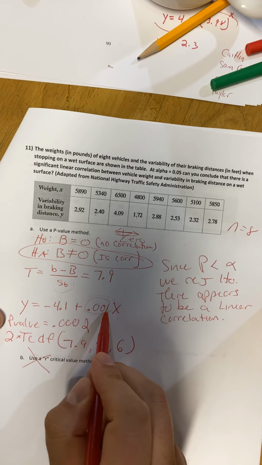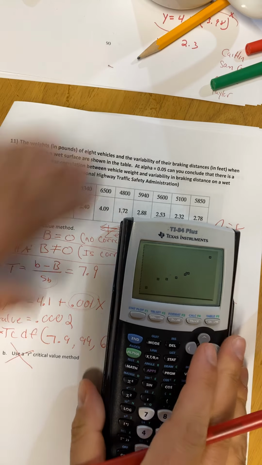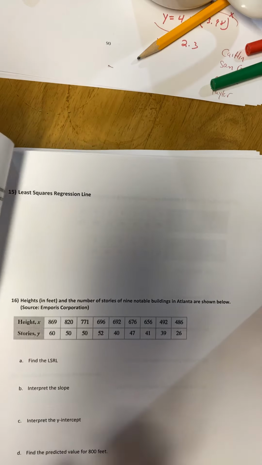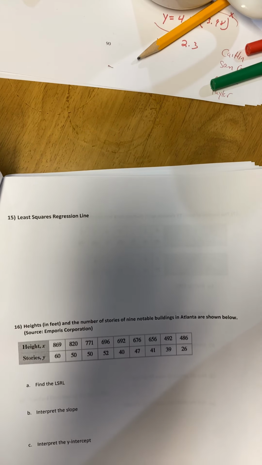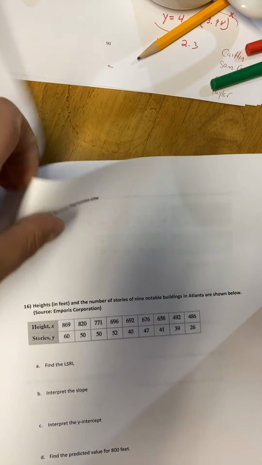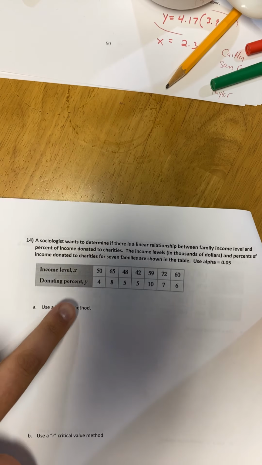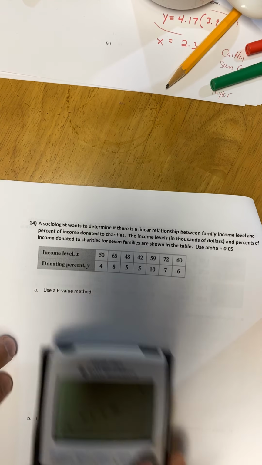Oh, and if we do look at the scatter plot, yeah, there appears to be a correlation. So this picture, based on our p-value, almost verifies it. Okay, we're going to go to number 16. Actually, let's do one more p-value. Let's do this one. Let's do 14.